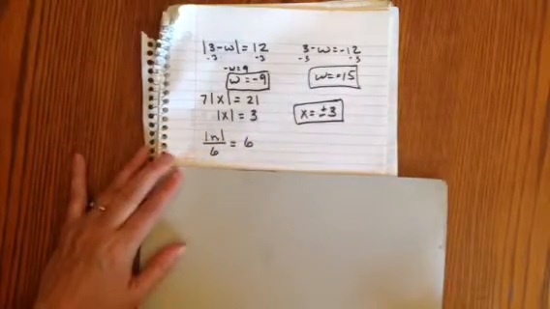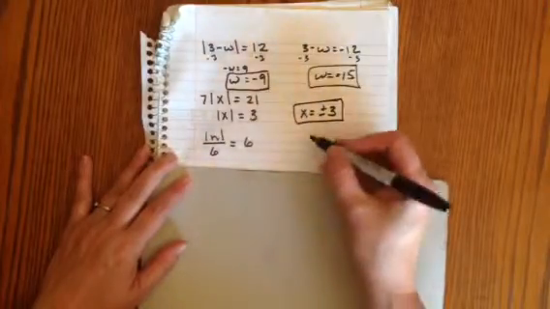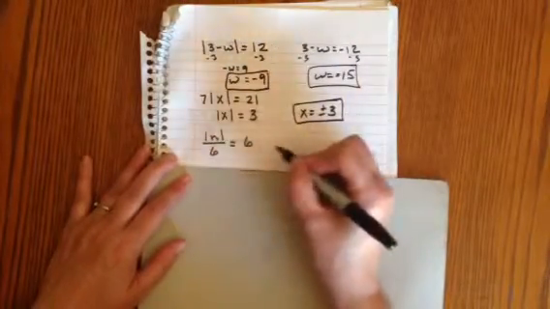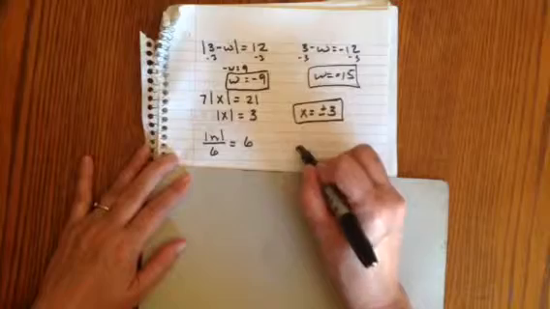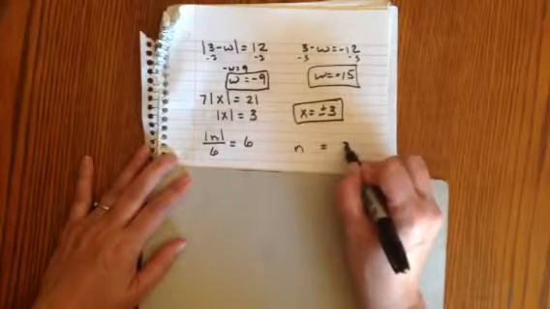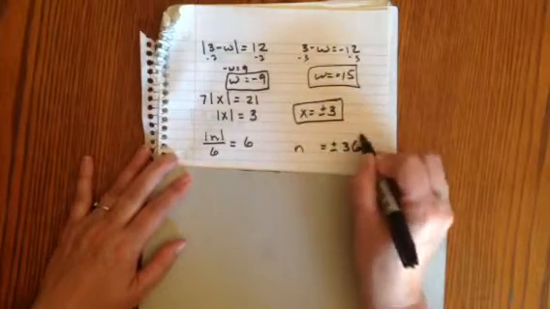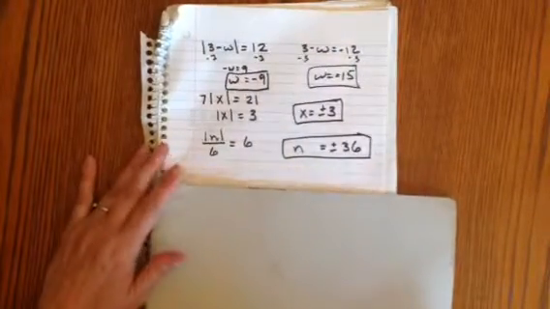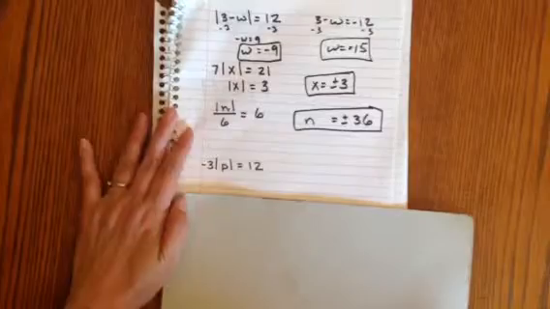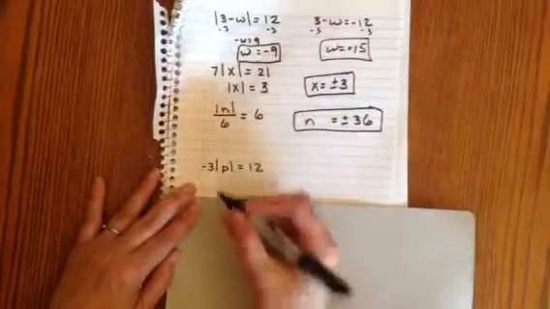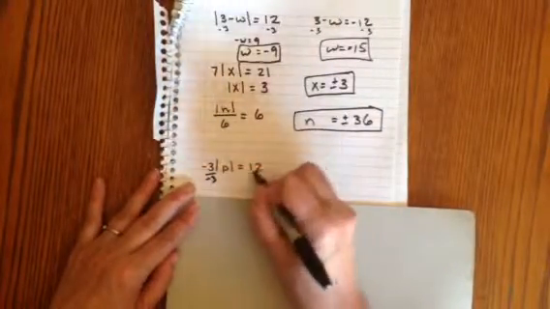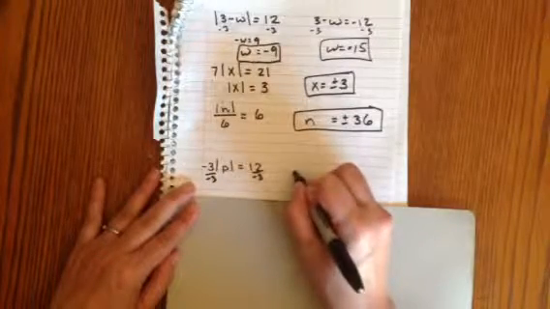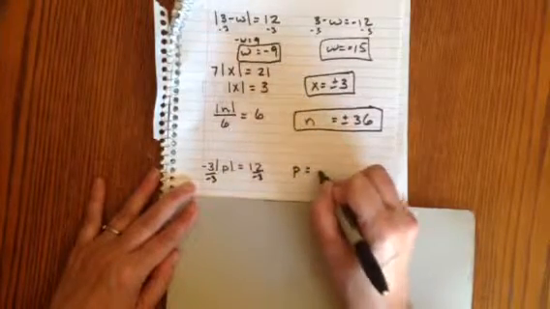Same thing here. I'm going to multiply both sides by 6. So the absolute value of n equals 36. Oops, I left too much space. So n equals positive or negative 36. Because that goes in there. Again, basics, we'll do a little harder problems. I'm going to divide both sides by negative 3. So p equals negative 4.